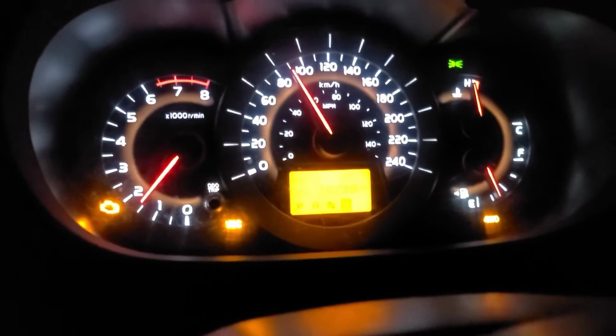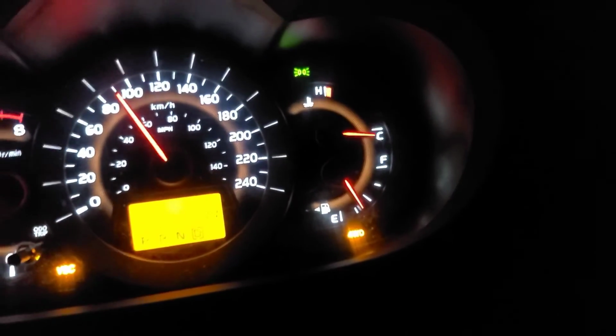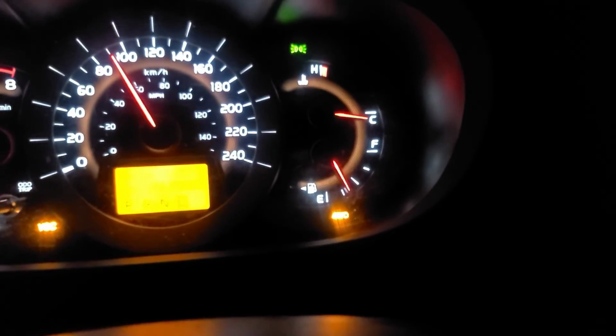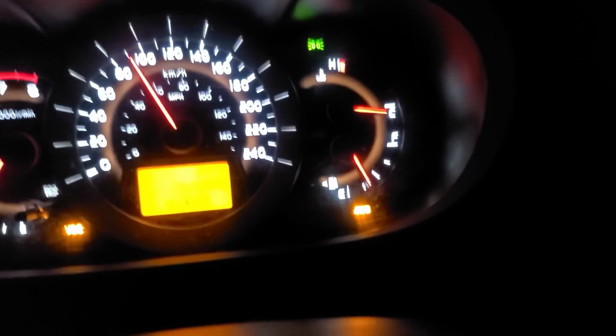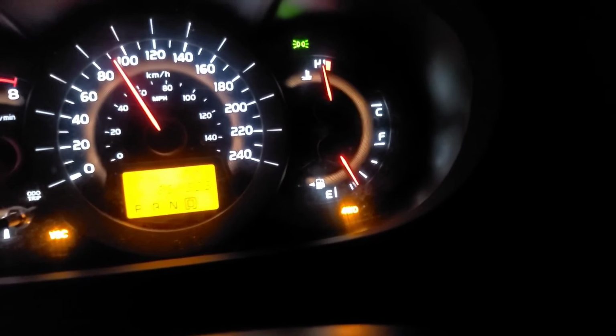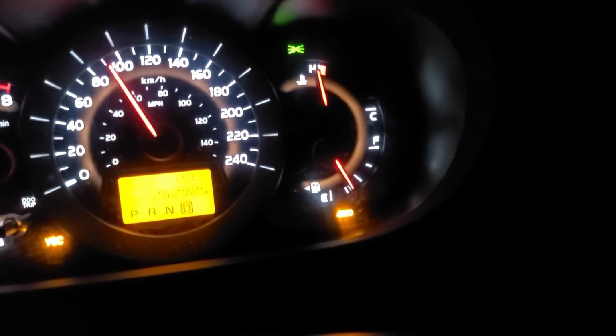Now the check engine lights come on. You see the temperature doing wild things, and it could be because the gauge is networked, so it's not really sure what the temperature is. I'm starting to feel some heat coming out of the heater. I turned the heater fan off because it was freezing in here.